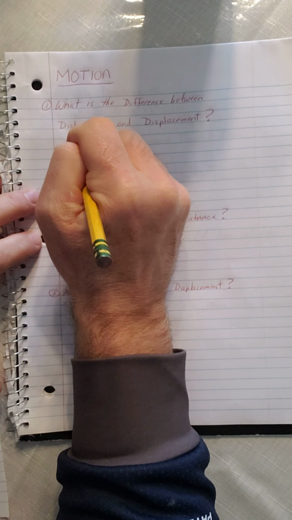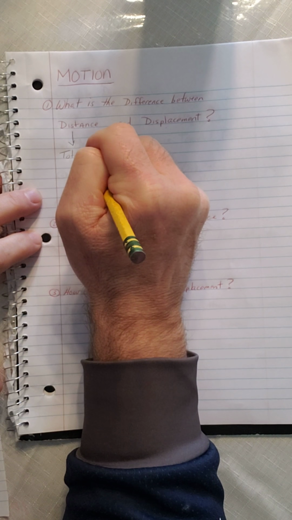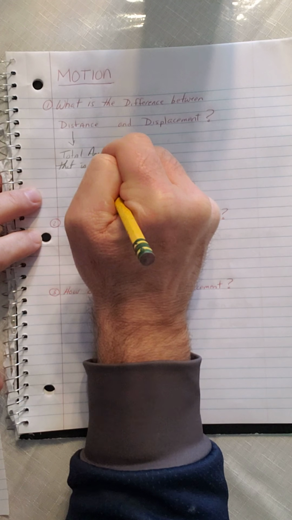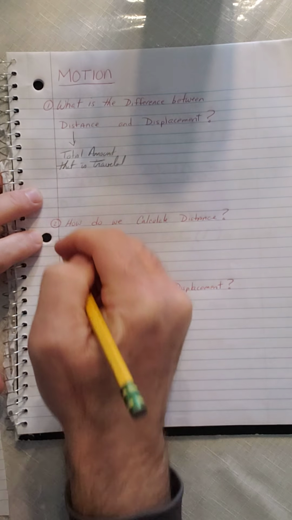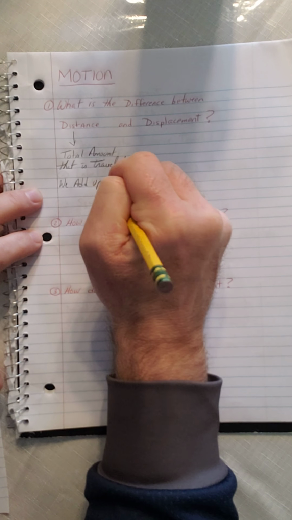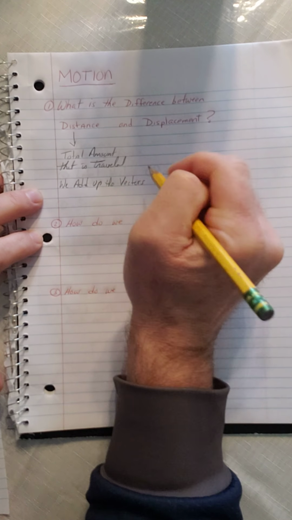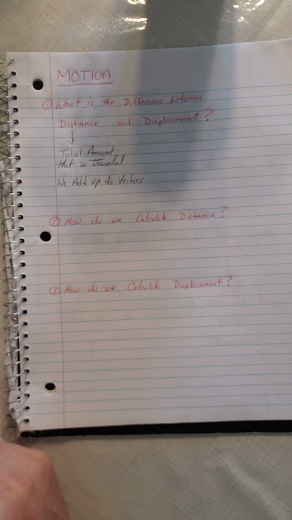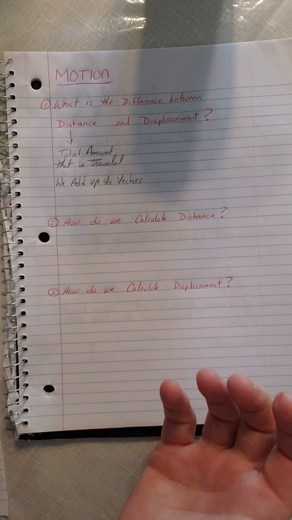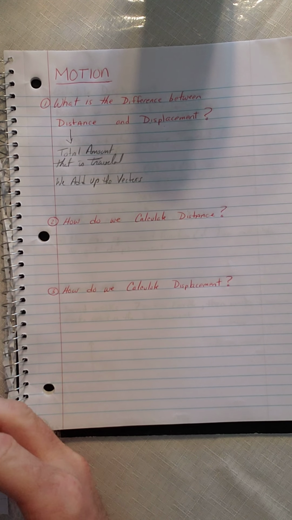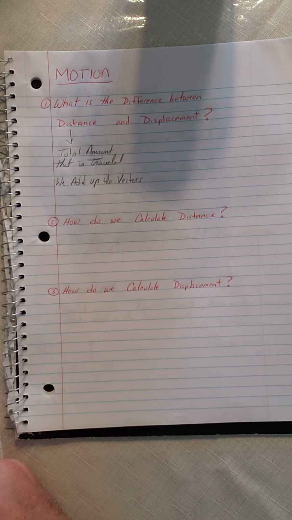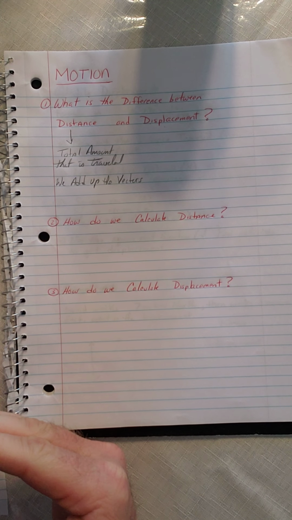Distance is the total amount that is traveled. We add up the vectors. So if I traveled 5 miles down the street, took a right on Exchange Street and traveled 8 more, well then my distance would be a total of 13. I would add up 5 plus 8. That's distance.